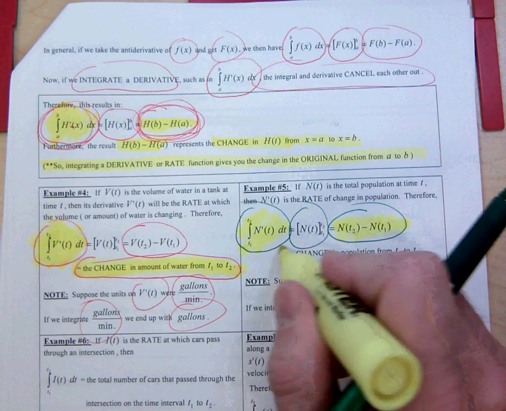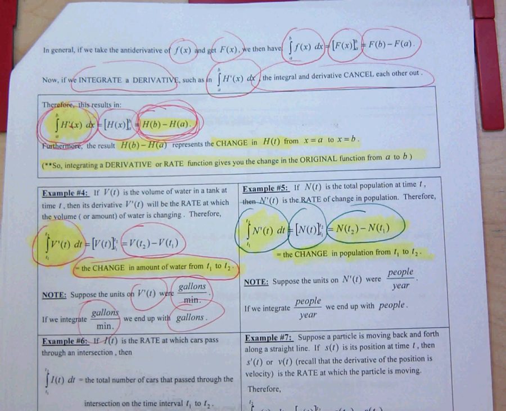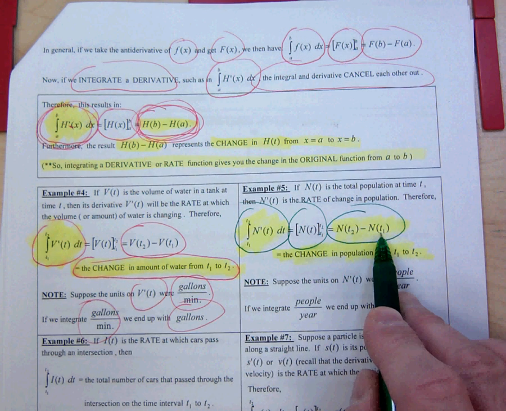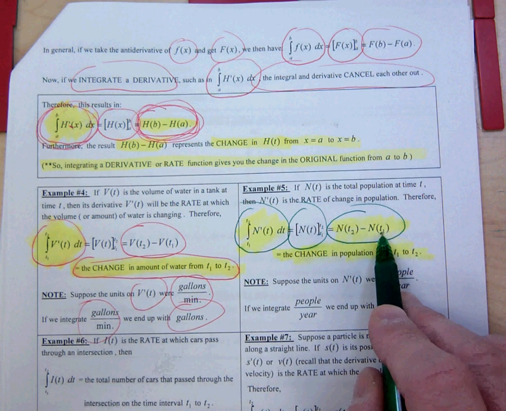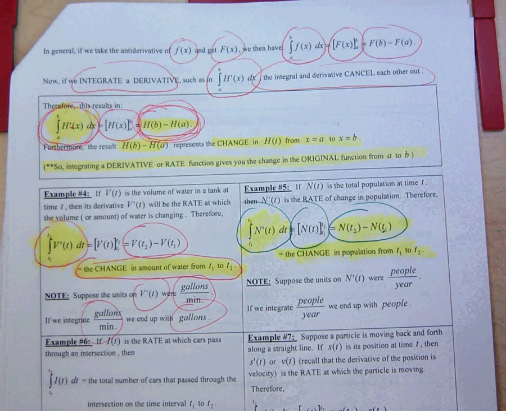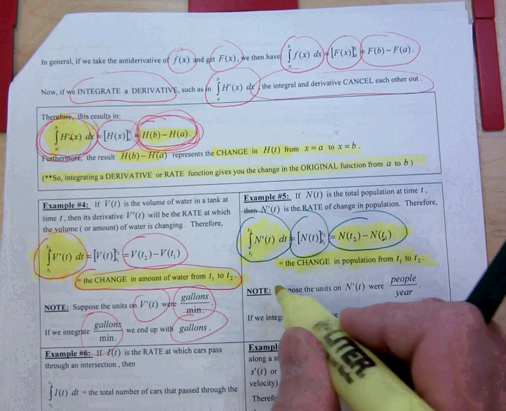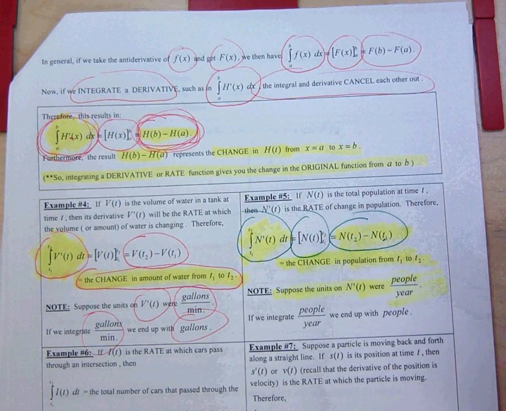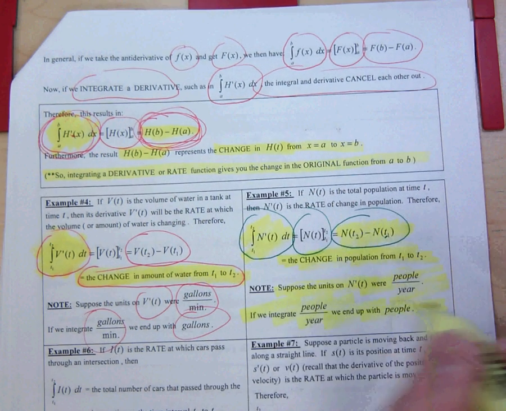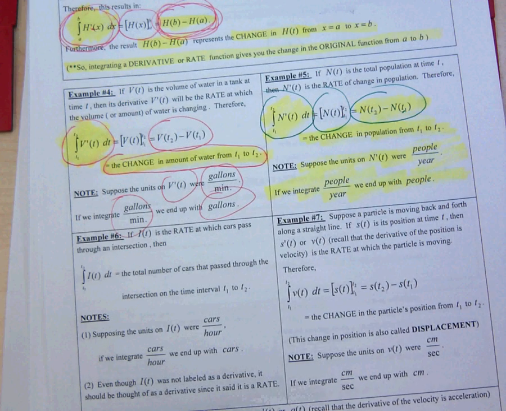Which you should recognize as the what? The change in the population from time 1 to time 2. If you take the ending population minus the starting population, doesn't that give you the change in population? Okay, and again, if you want to see why this works, if you want to get units on your answer, just think about it. Suppose the units on n prime were people per year. Well, if we integrate people per year, we end up with what? People. Okay? All right, another example.